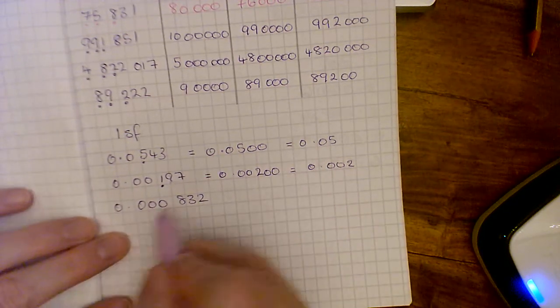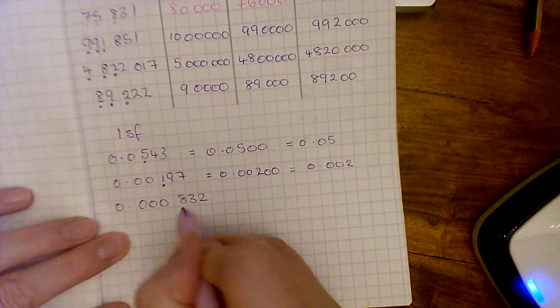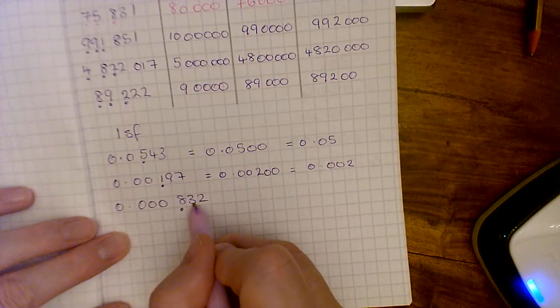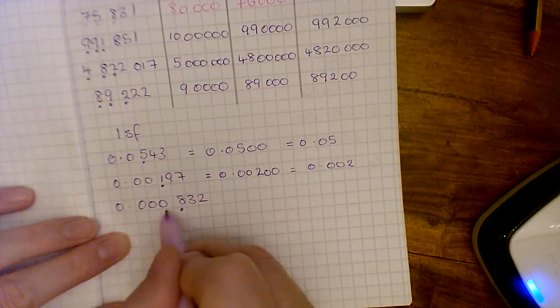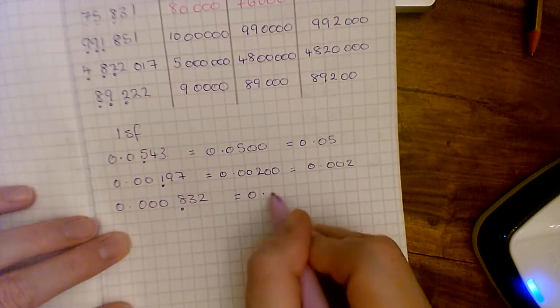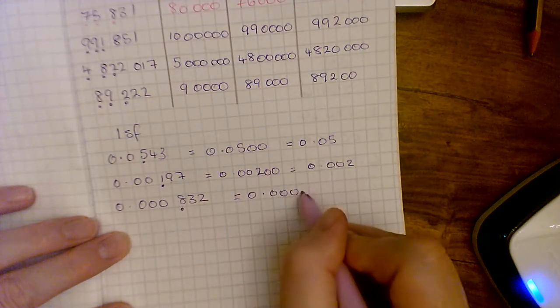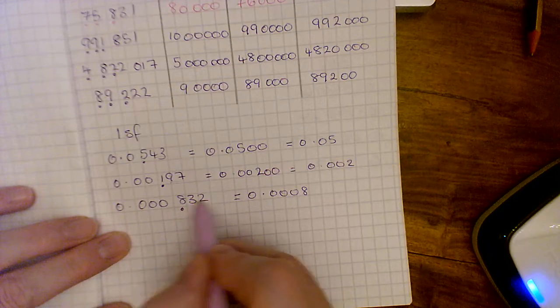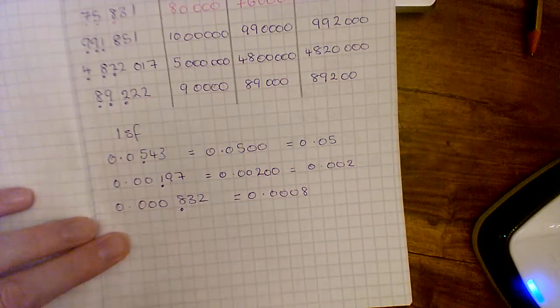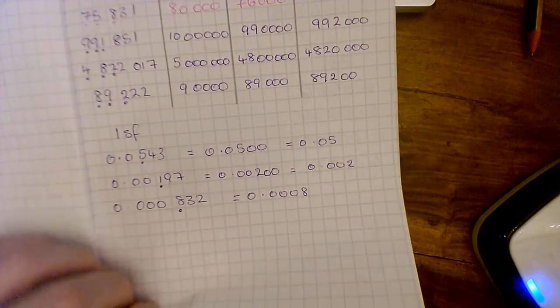So if I do this one in one step, find the first non-zero, that's that one. Next one's a 3, so that's less than 5, so that won't change. So all that, so 0.123, and then the 8, and then these two will turn to zeros, but at the end of the decimal I don't have to write them. Okay, so that's all that one turns out to be.